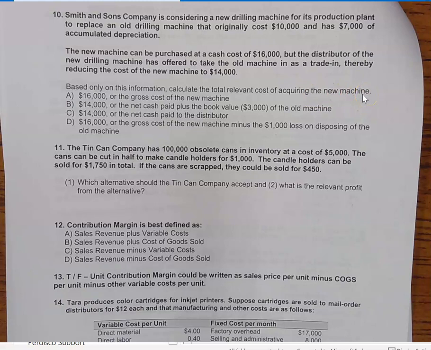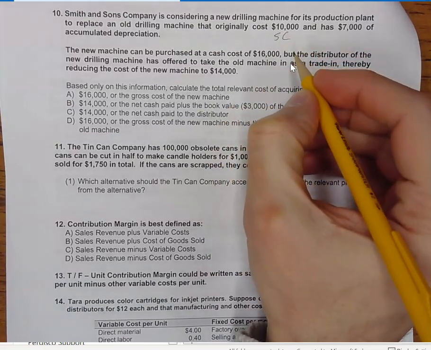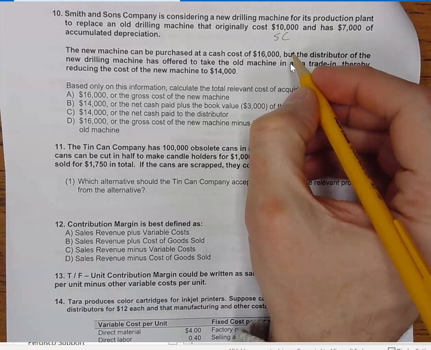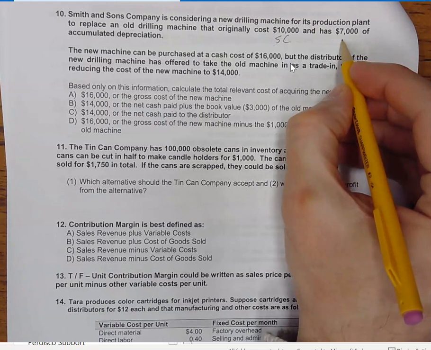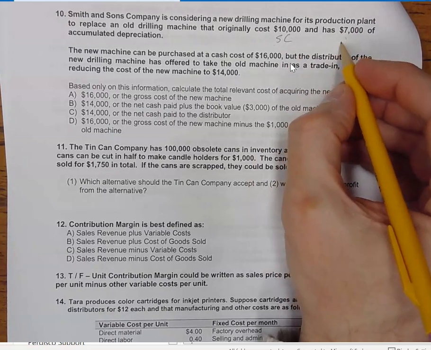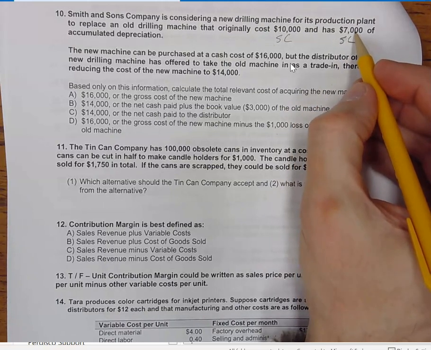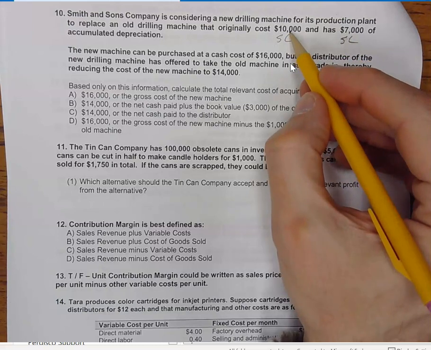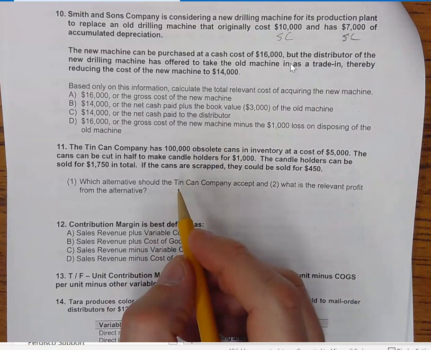So we have to make sure that we don't include anything that is irrelevant. So this $10,000 right here, I'm going to abbreviate. I'm going to put SC. That's not South Carolina. It's not Southern California. That's sunk cost. And any depreciation that we've taken that is accumulated over time, 10,000 minus 7,000 tells me that we've got a book value of 3,000. But this 7,000 here, accumulated depreciation is just a contra account for the actual asset. So these are both considered to be sunk costs here and are not relevant to the decision.